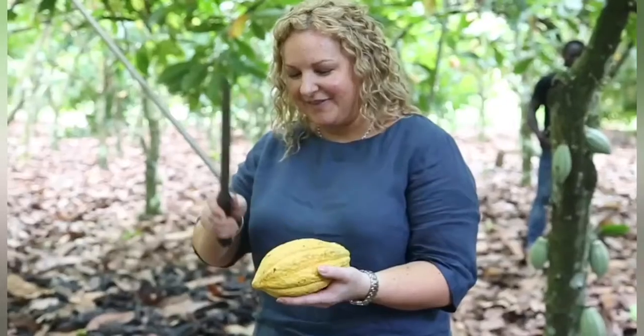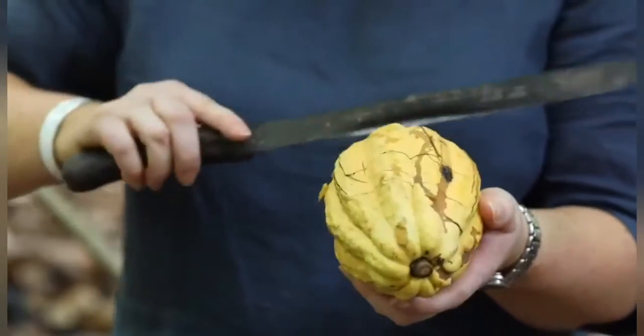Now after a lot of begging and maybe a little bit of crying, I finally have a machete.